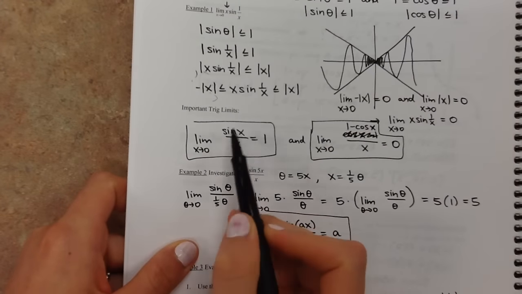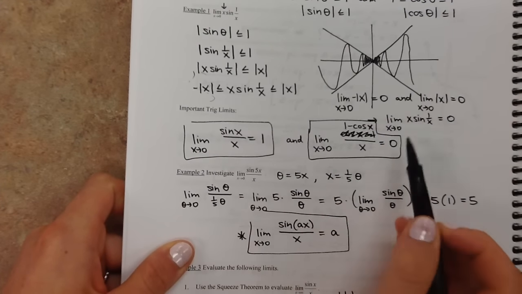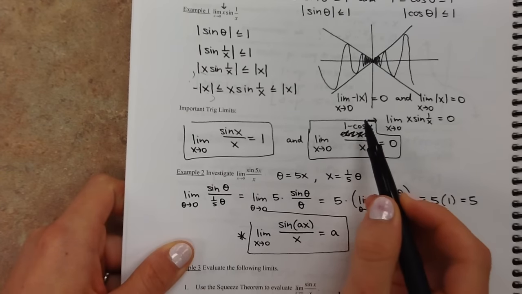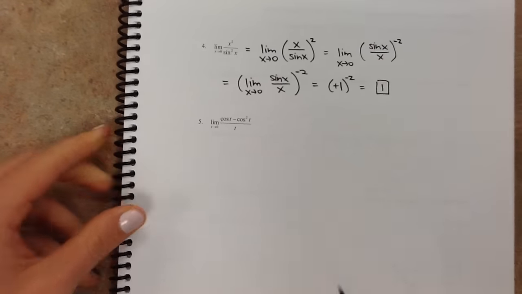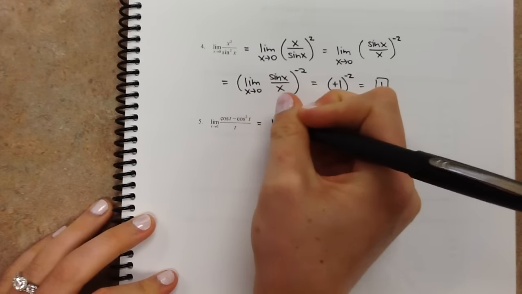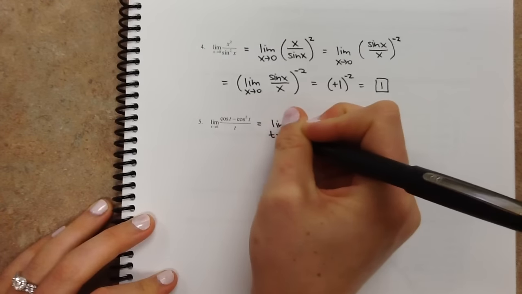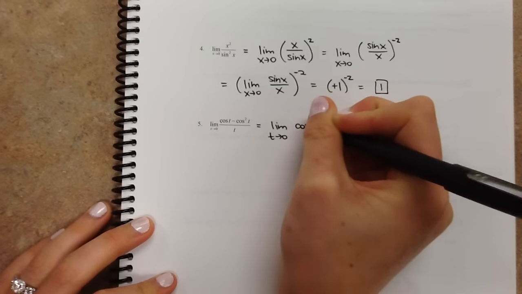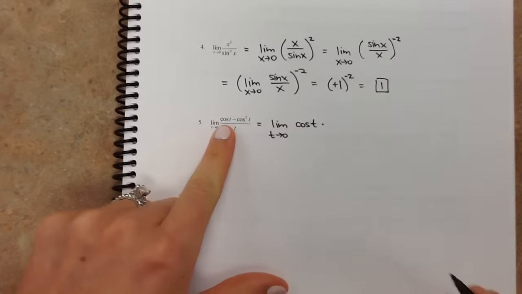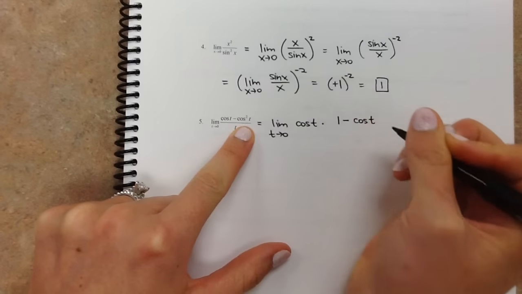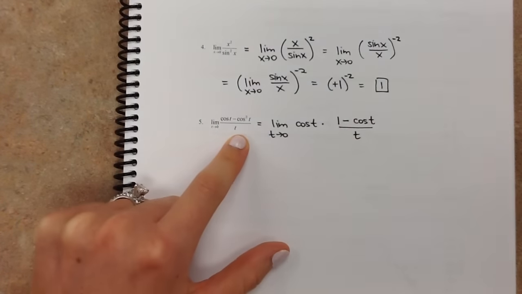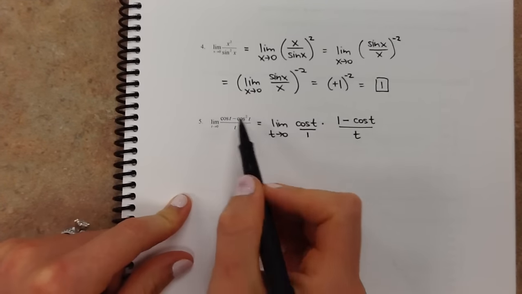If you look at our two options, we're not going to get it to look like this because it isn't sine at all, but we can get it to look like this. We've got 1 minus cosine in this numerator, and then we have cosine minus cosine squared in this numerator, so what we can do is factor out a cosine. And then when we factor out a cosine, this is left with 1 minus, and this is still left with cosine, and then we've got the t in the denominator. So you can think of this as like cosine over 1, if it helps you make sense of this.